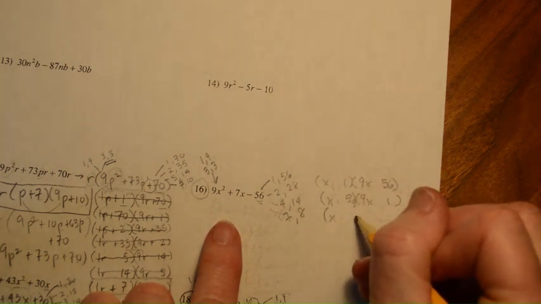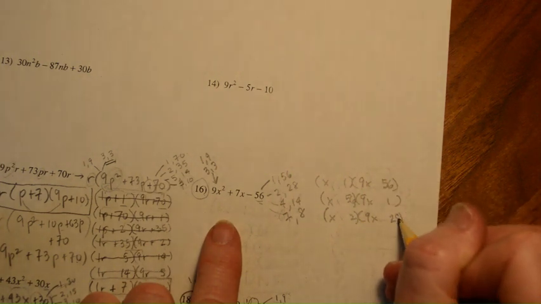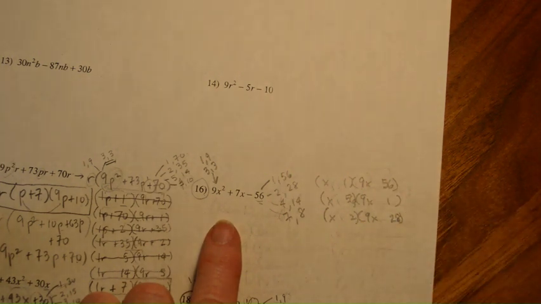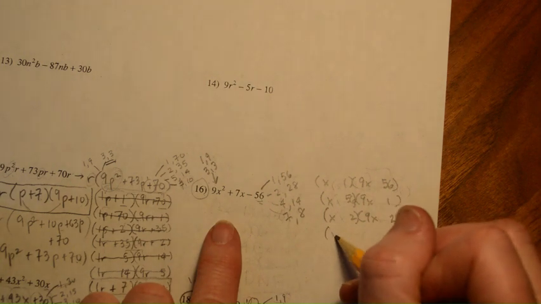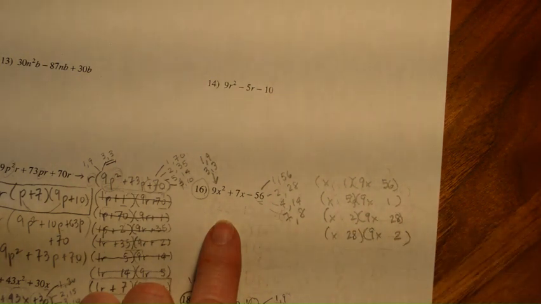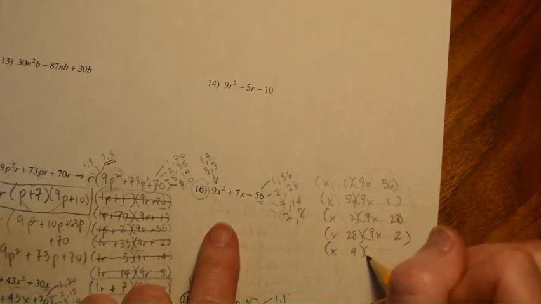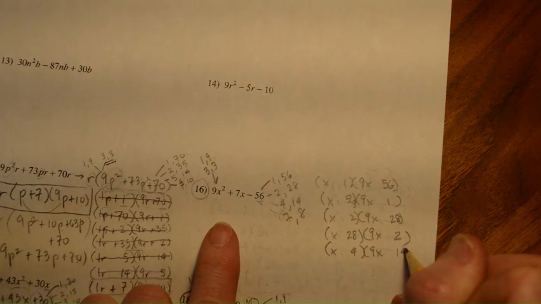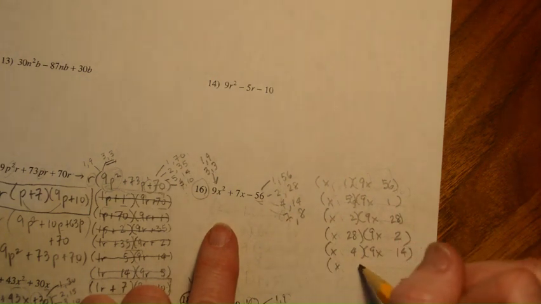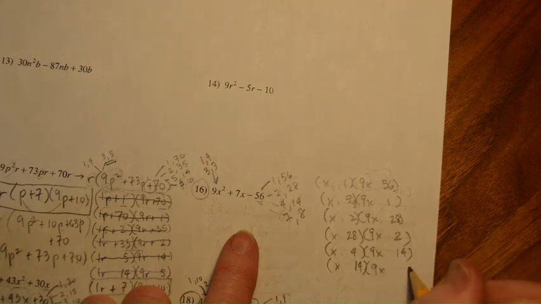Then I've got x and 9x with 2 and 28. Do I need to reverse? Yes. I've got x and 4, 9x and 14, or x and 4, nope, x and 14, 9x and 4.